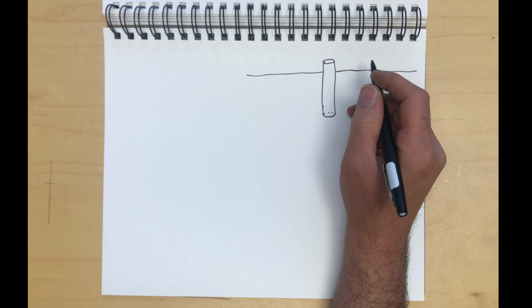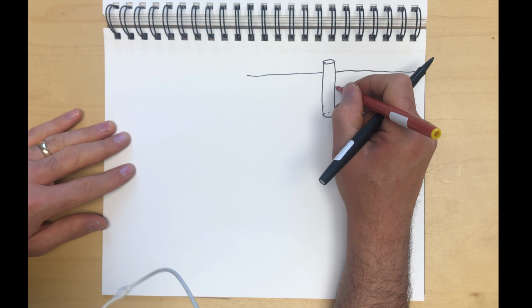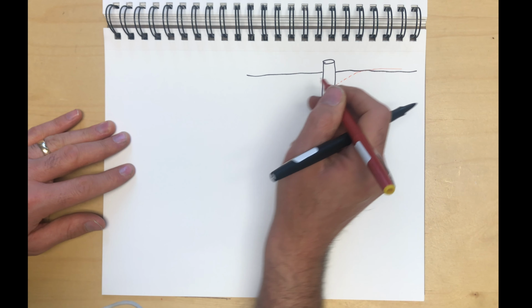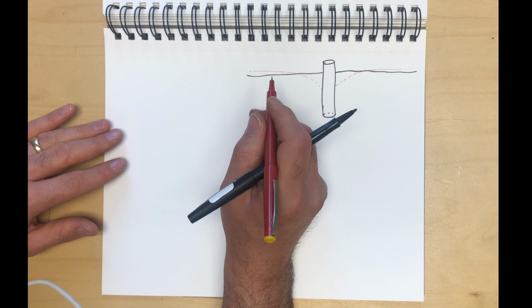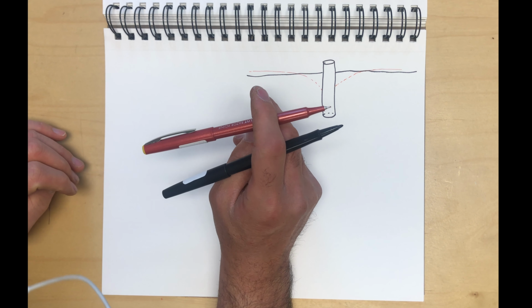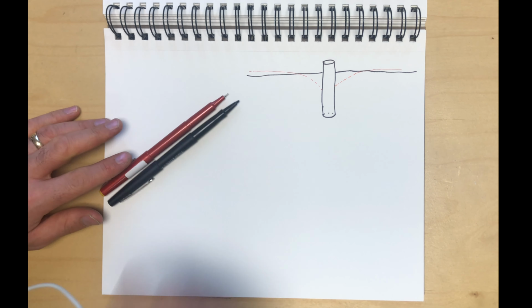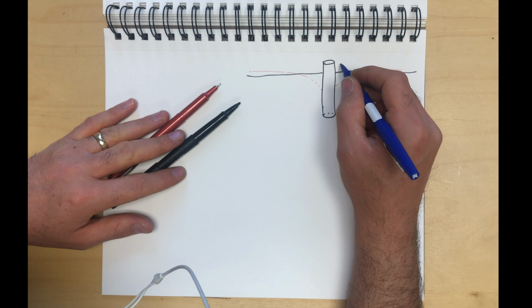At the end, we have something that looks like this. Remember, as this interface moves, this is going to be air.